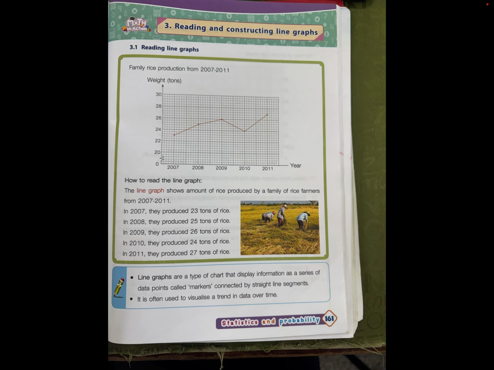We'll skip ahead a little bit to page 161. On page 161, we're talking about line graphs now. So these are a little bit different. Instead of using a coloured block, we're just doing a line for each point. Works exactly the same way, except now we're just doing a line.